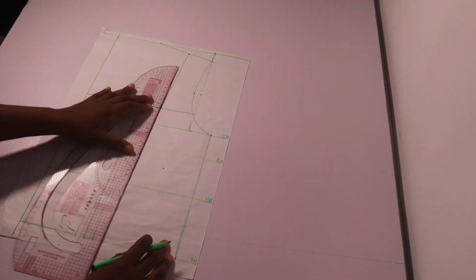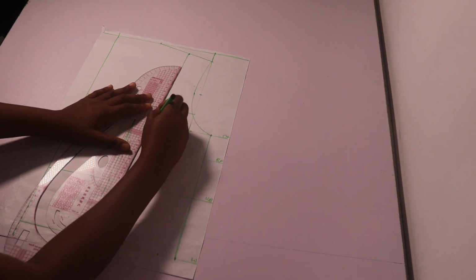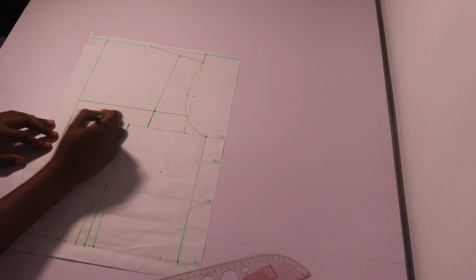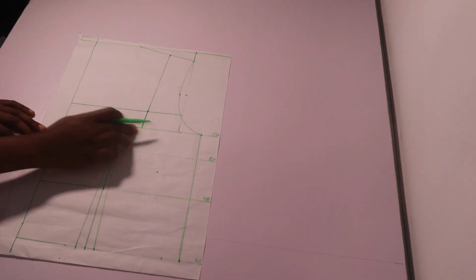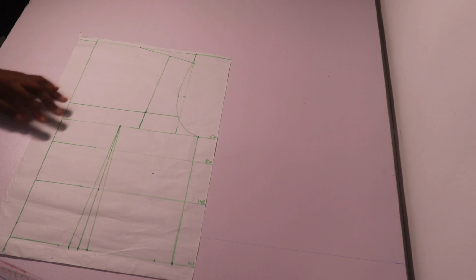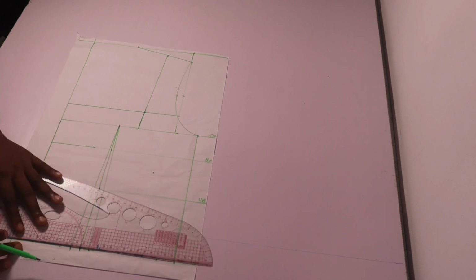So like I said, I went ahead to just use the chest line as the depth of my back neck. So you can see how this looks. Okay. Now on the zip allowance area of the back, in order to avoid any form of bulging at the back, I just went ahead to rule a line to extend it outwards.